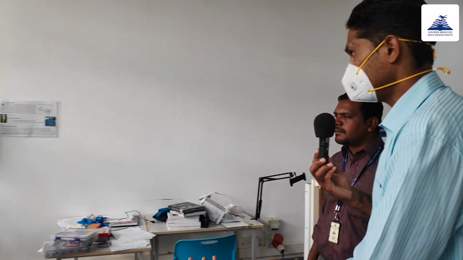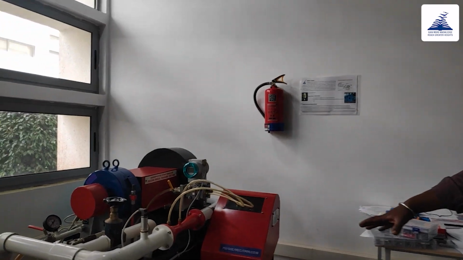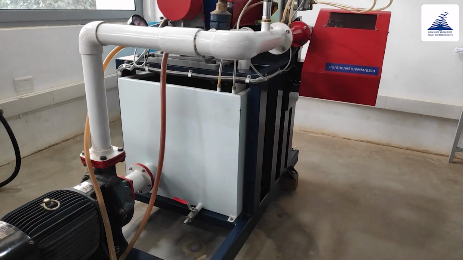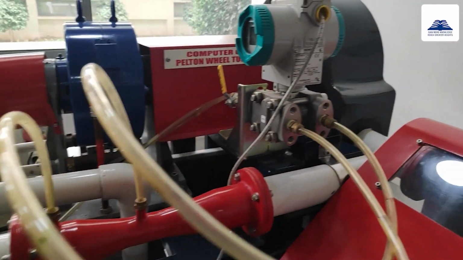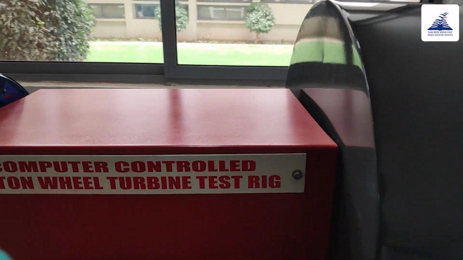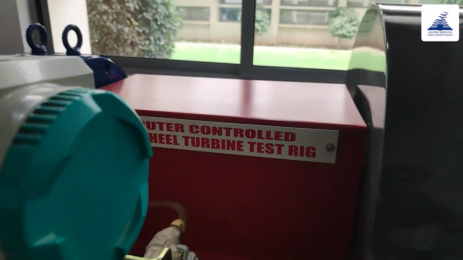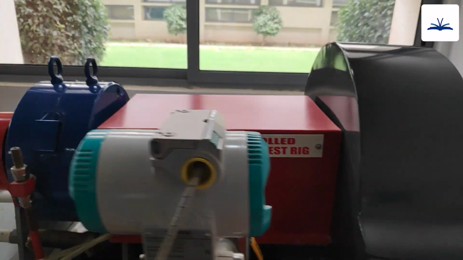What are we looking at next? This is the Pelton turbine. Okay. So this is an axial turbine. Okay. So this turbine generates power compared to the different specifications. Okay. So the power is generated.